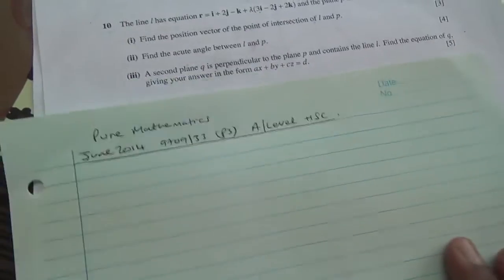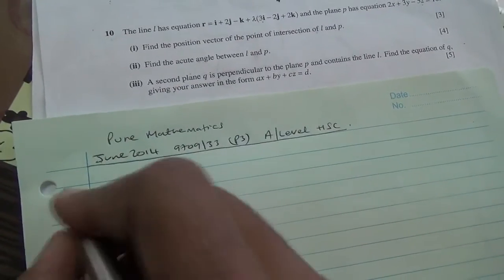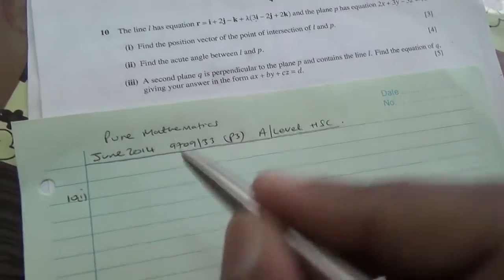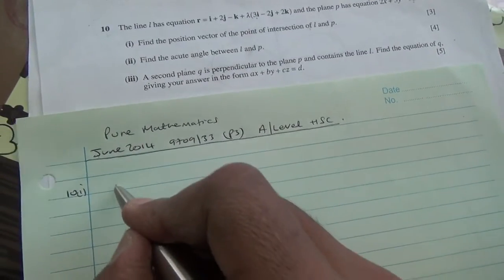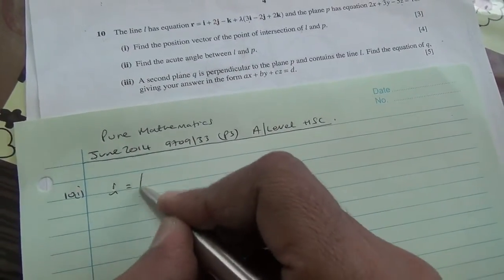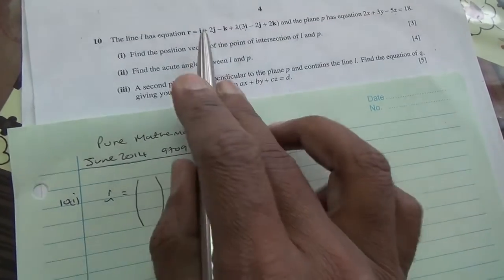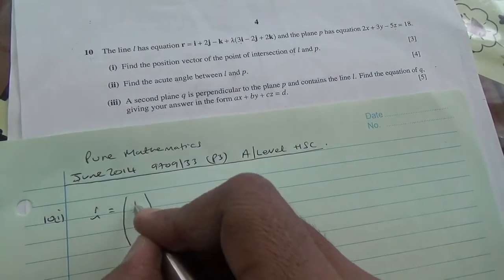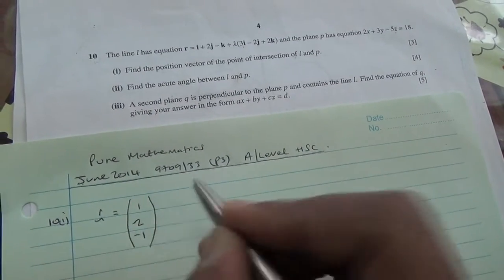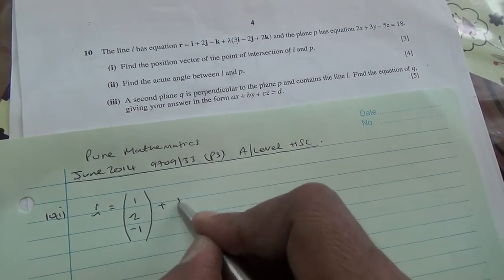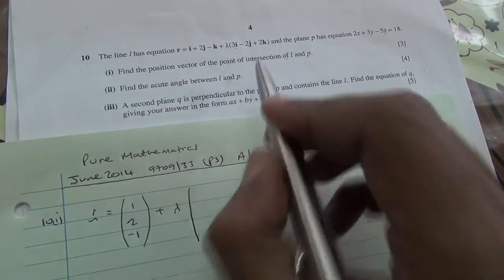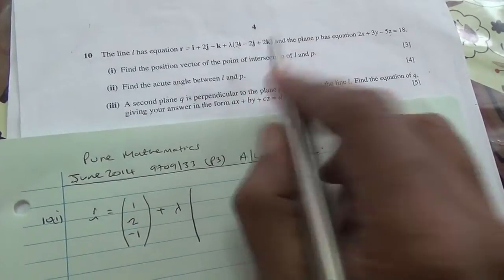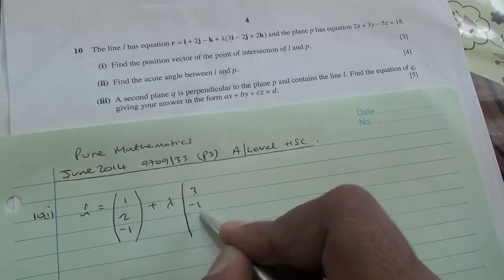Okay, so to do this question, let us take a look at what we have here. For the first part, we have the line L, which has equation (1, 2, minus 1) plus lambda (3, minus 2, 2).